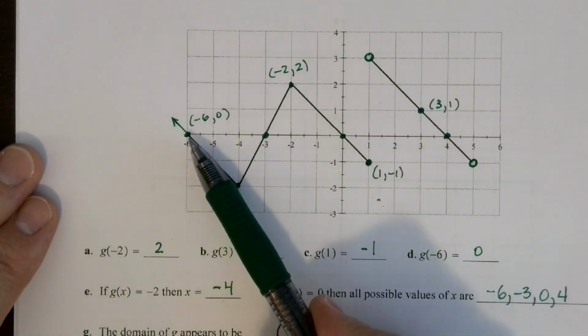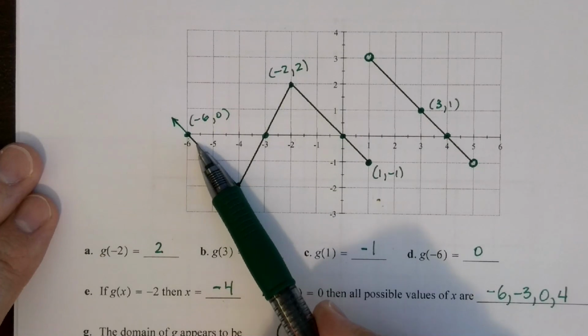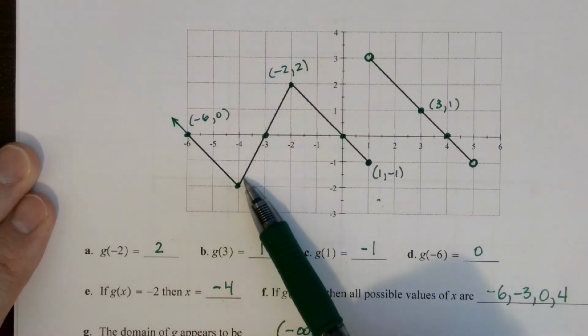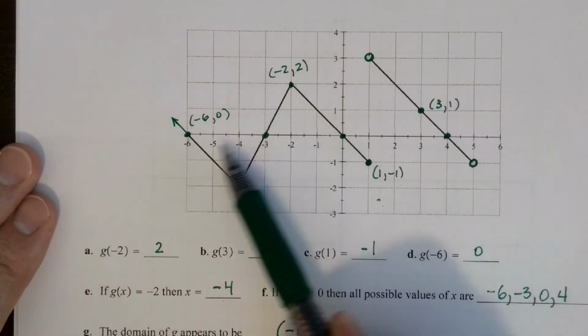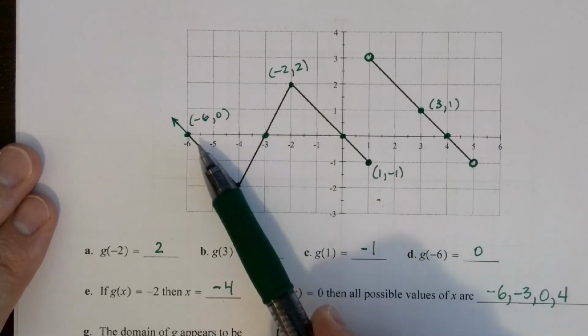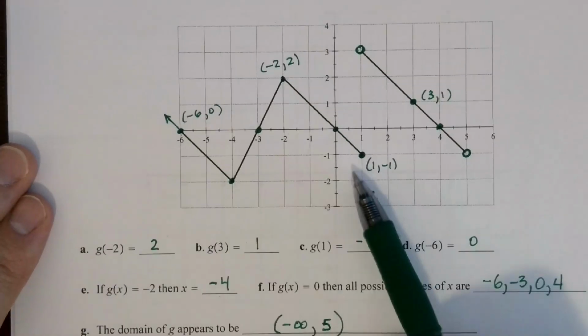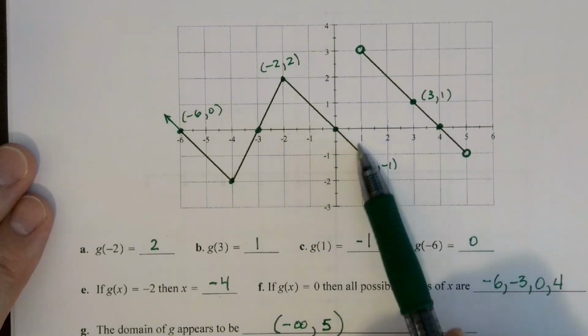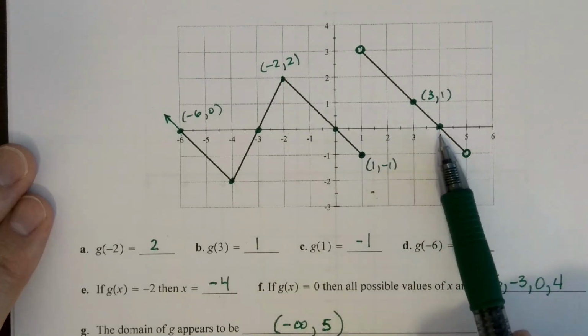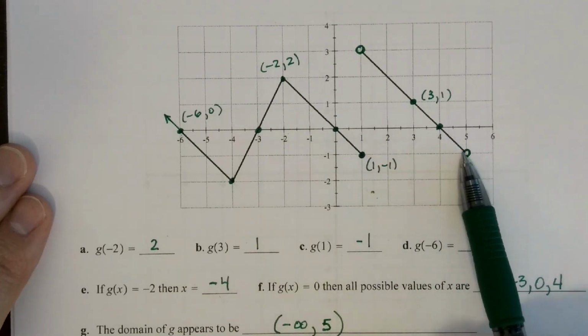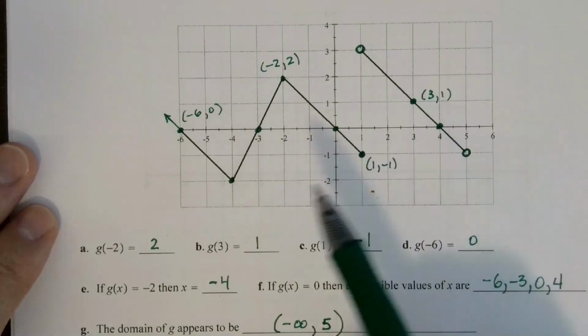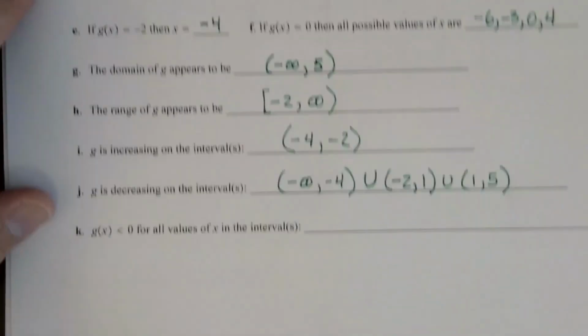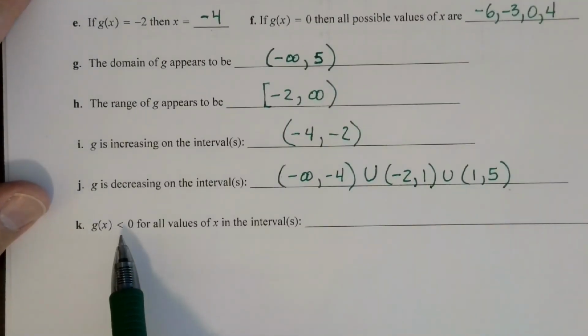Well, obviously, here we start at -6. We're below, below, all the way to -3, then we're above. So between -6 and -3, we're below the x-axis. Where else? From 0 to 1, in between there, and at 1. And then from everything greater than 4 up to, but not including, 5. We do need to be careful here because it's strictly less than 0, not including 0.